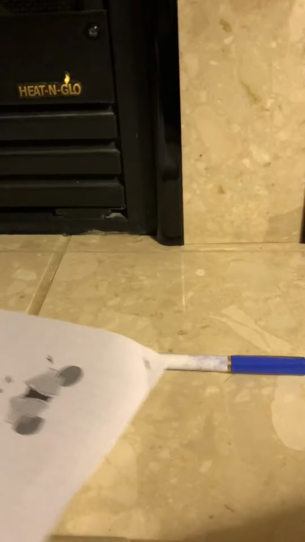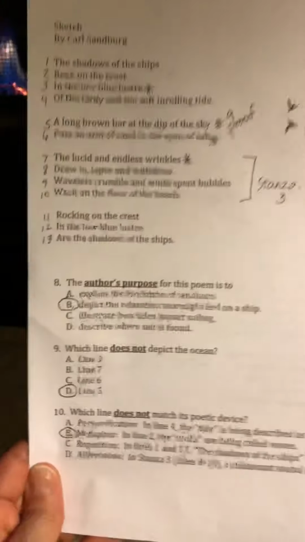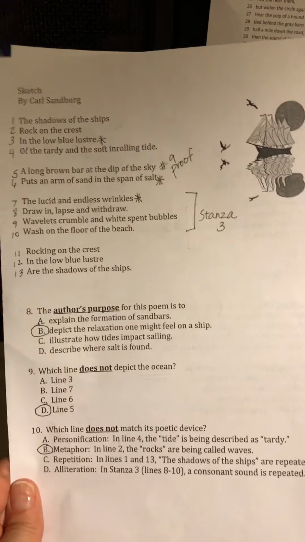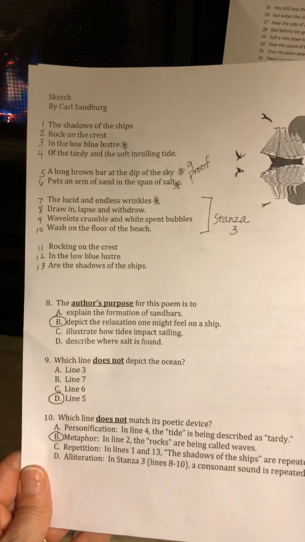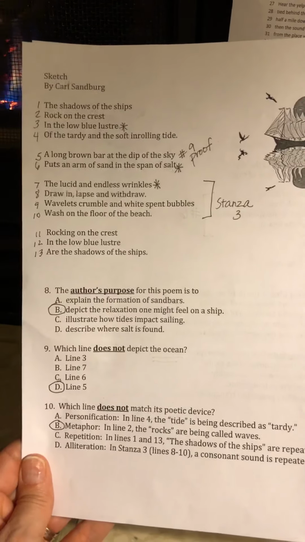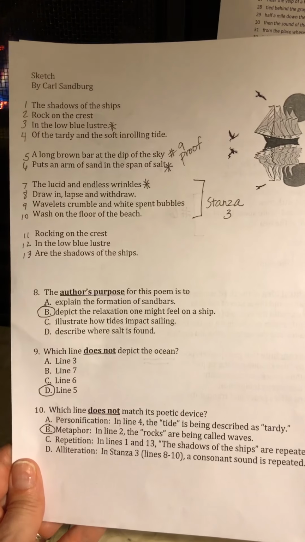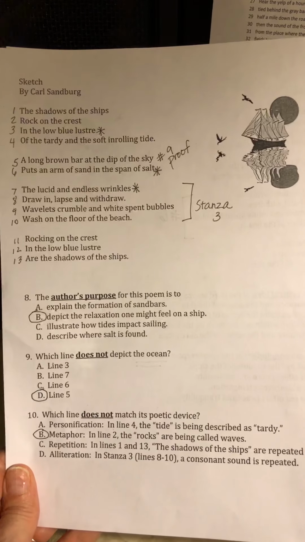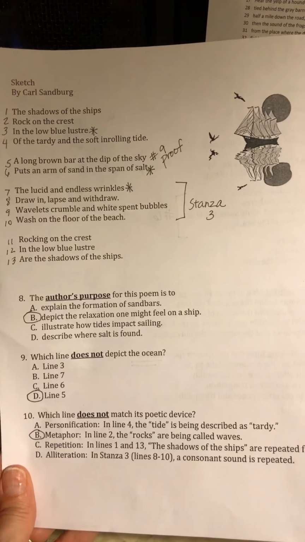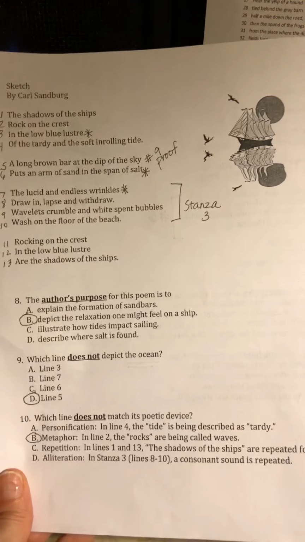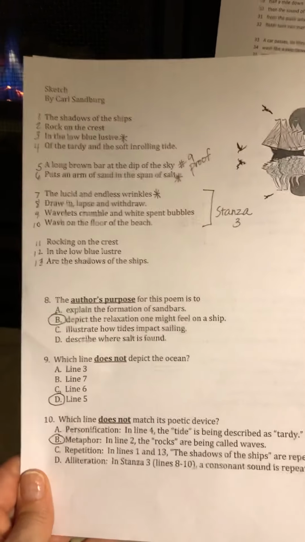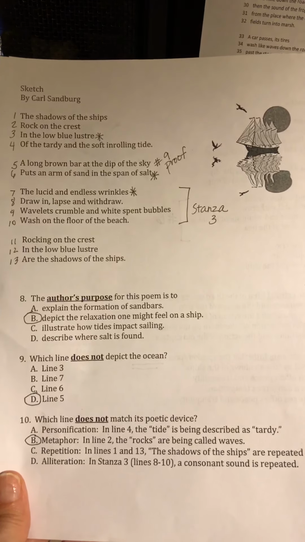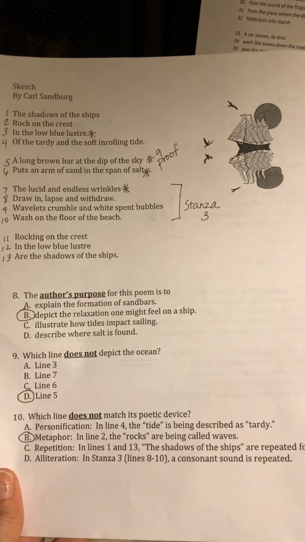Okay, hang in there. Number 8, the author's purpose is B. It depicts the relaxation one might feel on a ship. I think you can pretty easily rule out A, C, and D. And then number 9, line 5, D is the answer. That is the one that does not depict the ocean. And then number 10, B is the one that does not match its poetic device.